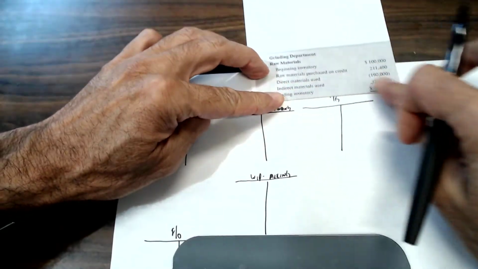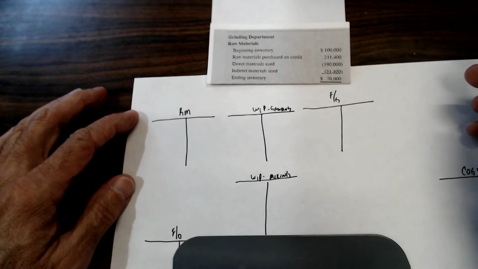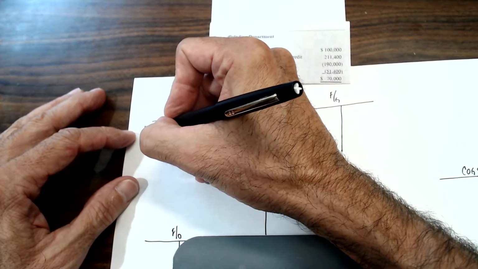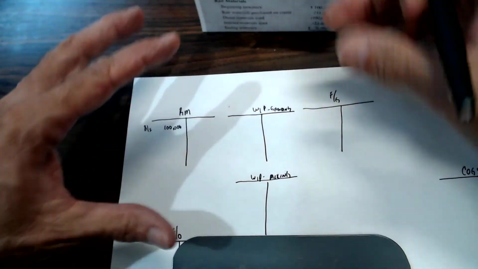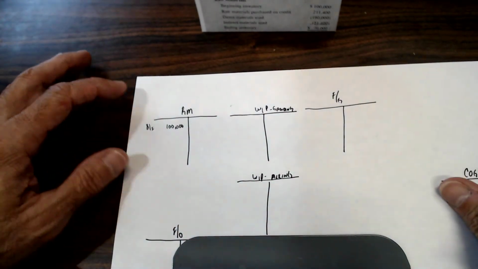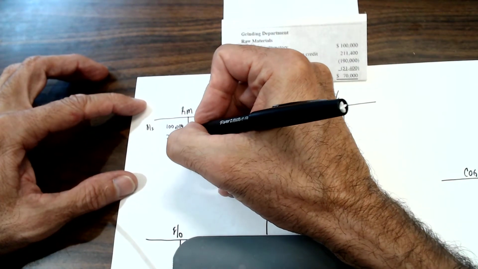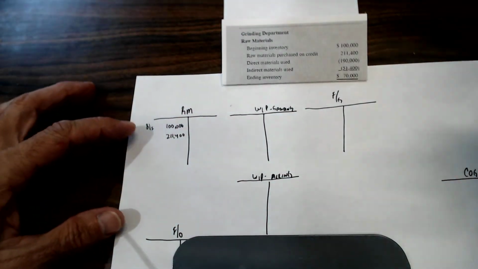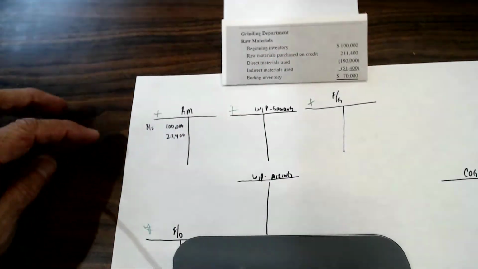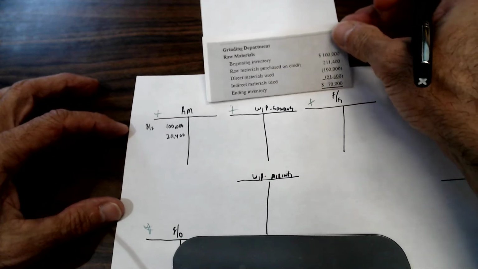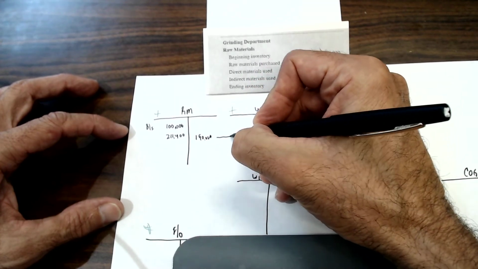Well, they started with raw materials. They said beginning inventory was $100,000. Where does that go? Well, remember, that's raw materials. And I'm just going to take all of this and lay it out so I can see what we're working with. It said that raw materials purchased on credit were $211,400. Well, remember from the prior chapter, that's what we do when we buy raw materials. We add it to the raw materials and credit accounts payable. Direct materials used, $190,000.